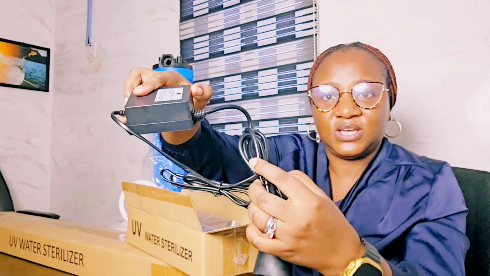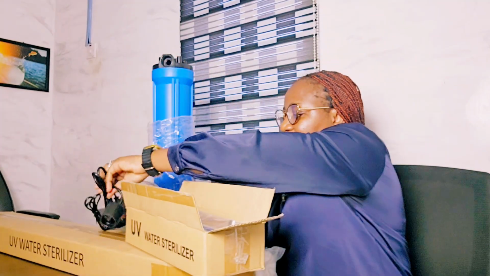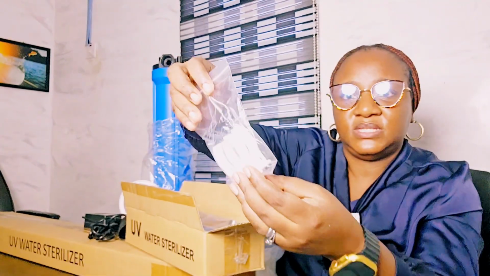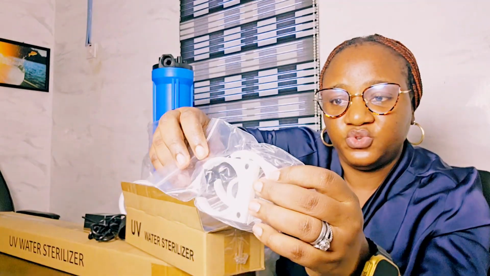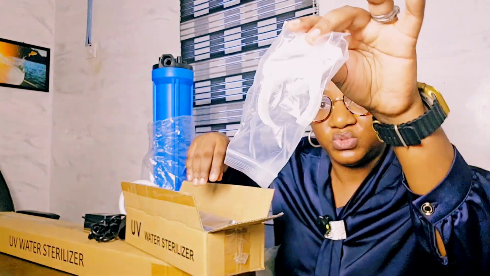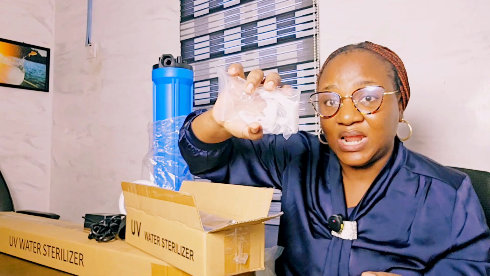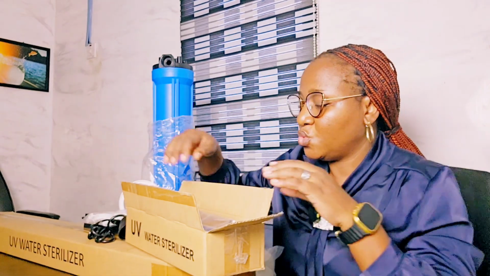So you can see that it's a cord. It makes use of light. So that's the cord right there. It comes out. This is inside. It's a fitting for you to hold the item itself, for you to make use, to hold it down to wherever you want to put it. You want to fix it on a wall or somewhere. This is to hold the lamp, the UV light itself, to hold it down for you.